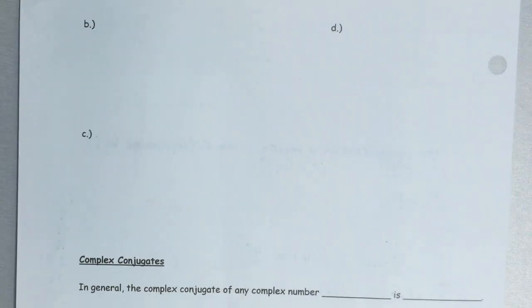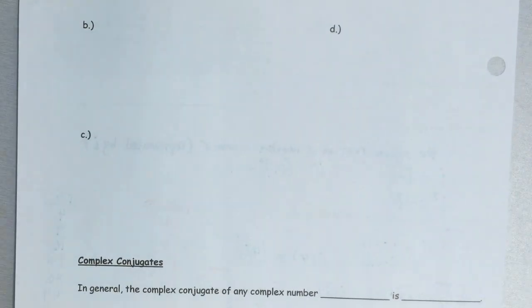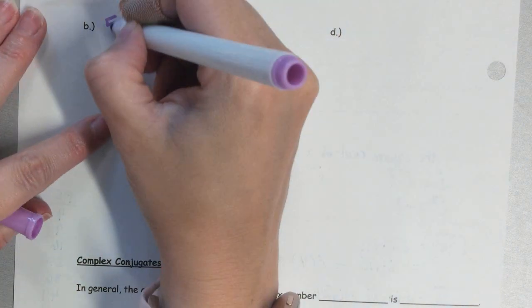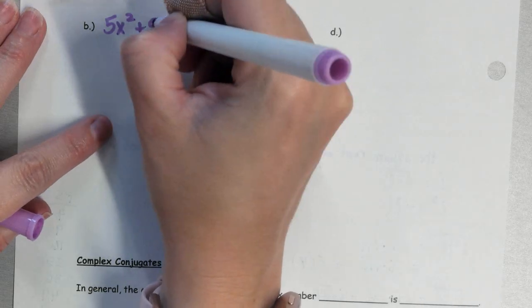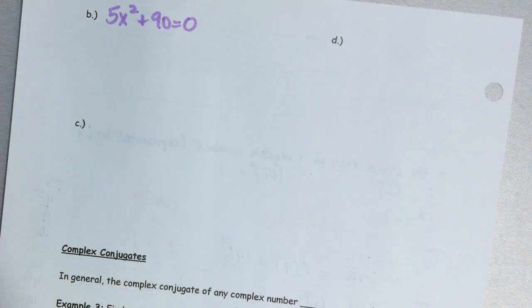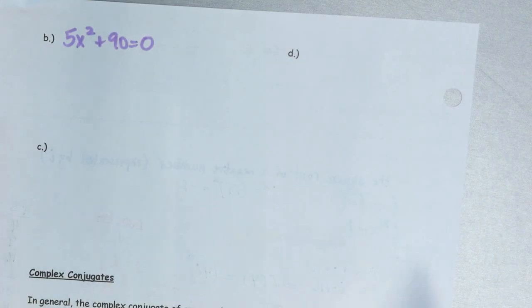All right, let's go to the back. We'll go to part B. All right, so we have 5x squared plus 90 equals 0. Okay, I want you to see if you can do that one on your own.